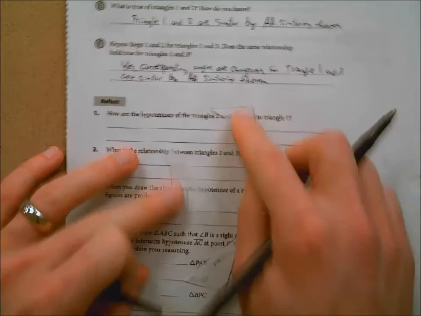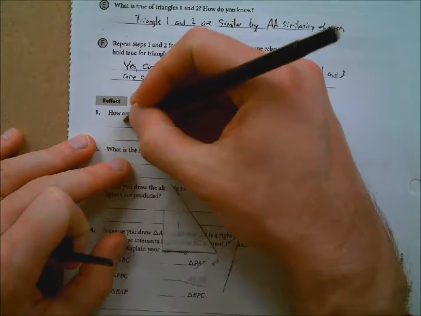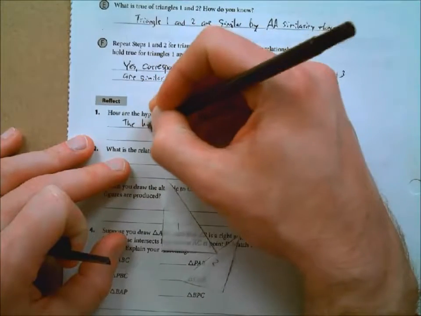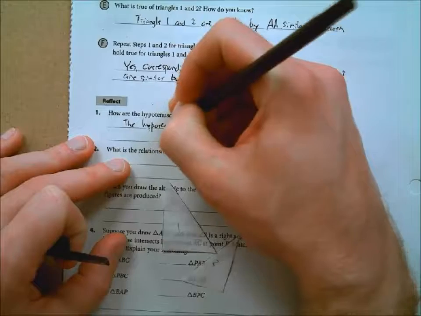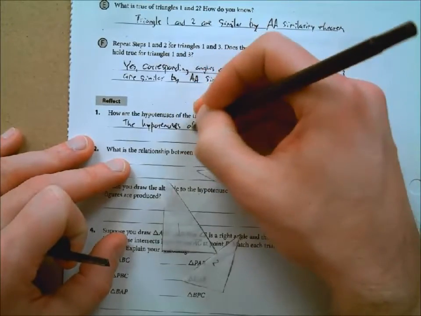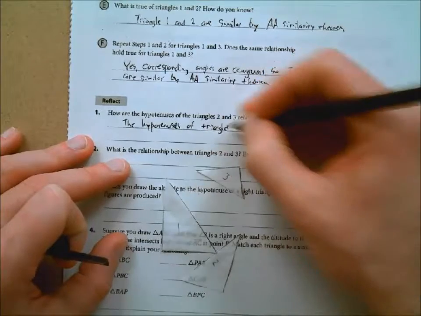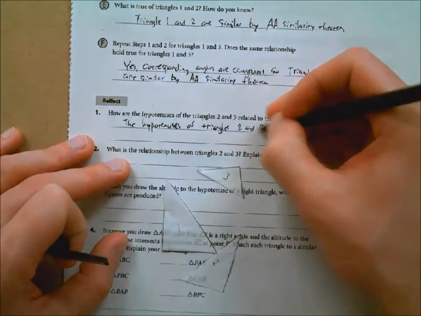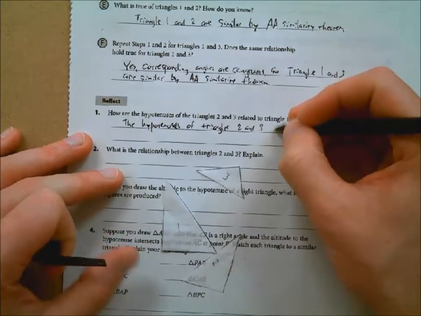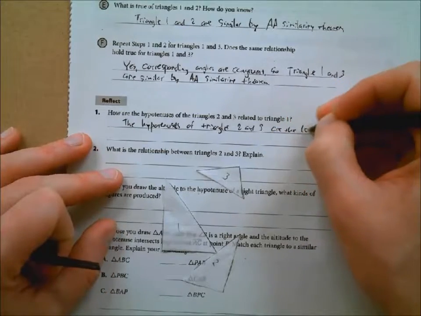Yeah. The legs, exactly right. Okay. So the hypotenuses of triangles 2 and 3 are the legs of triangle 1.